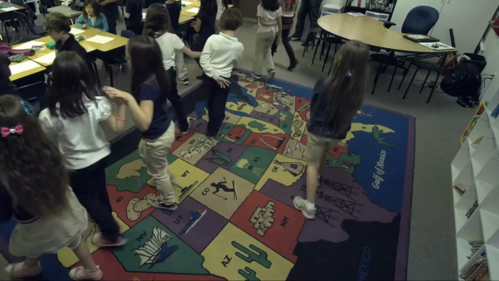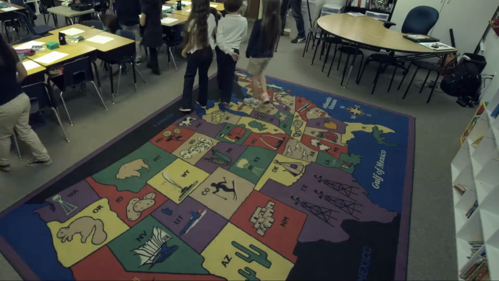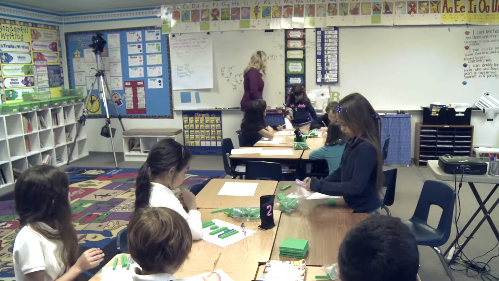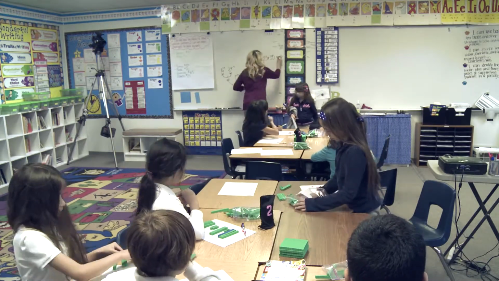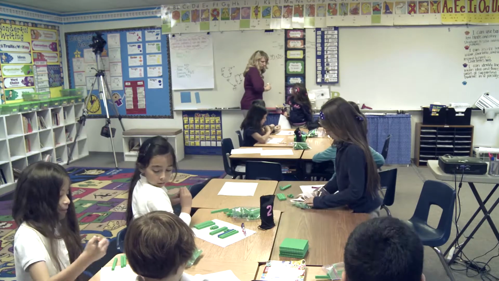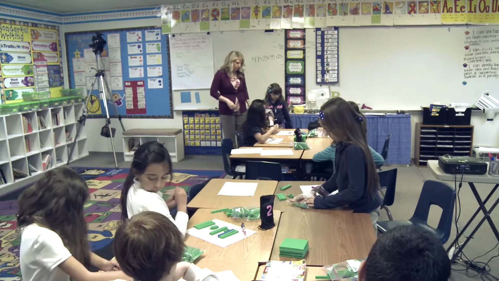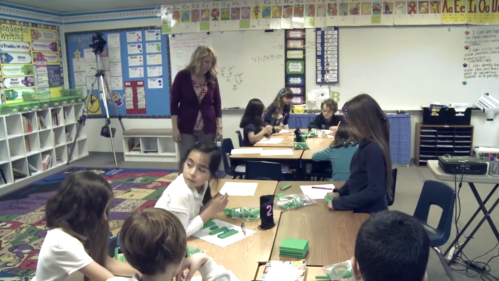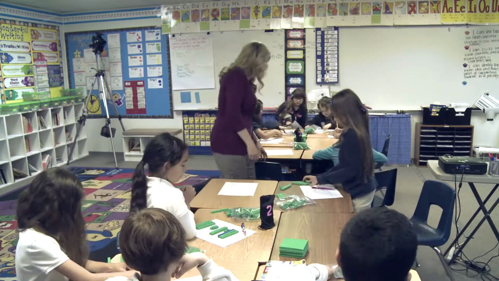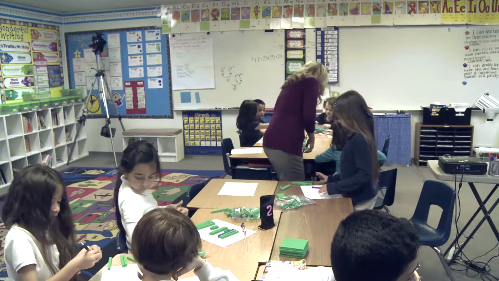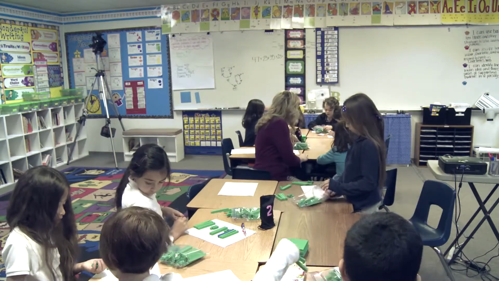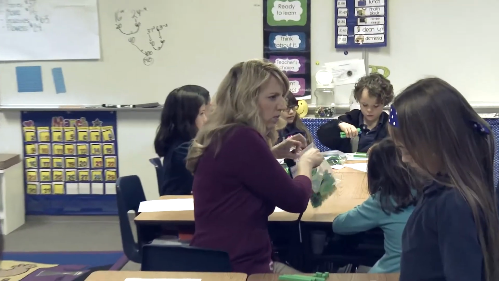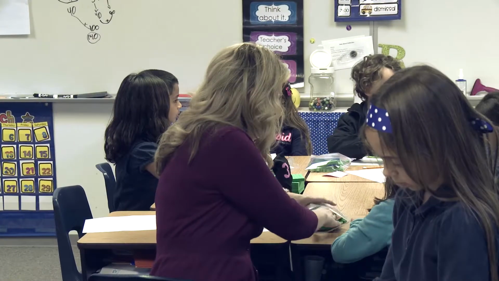Where should we work? Ladies and gentlemen, I changed some of my numbers. This is 25. Would you build 47 for me? Using the base 10 blocks.